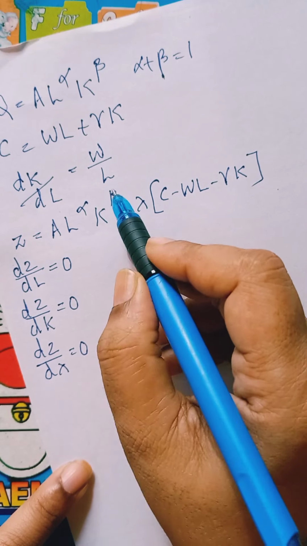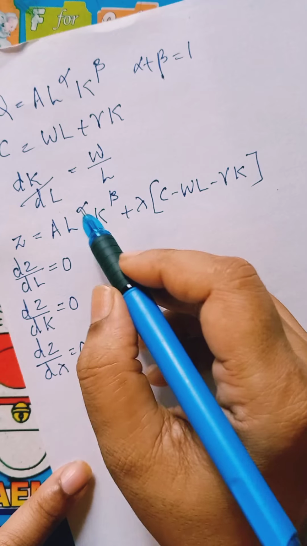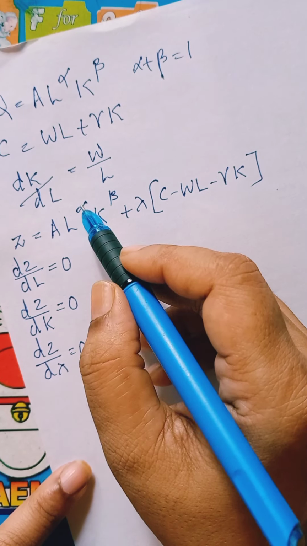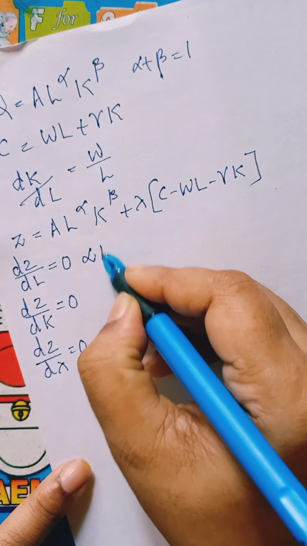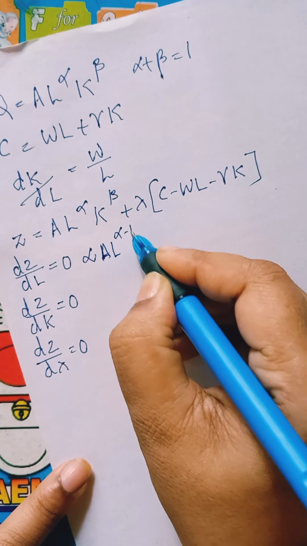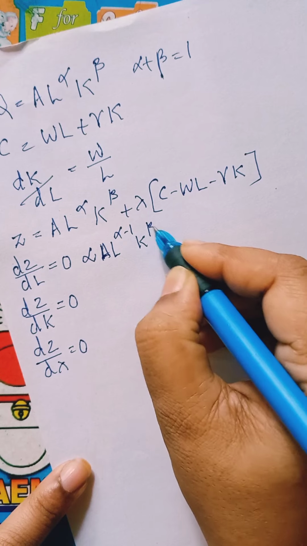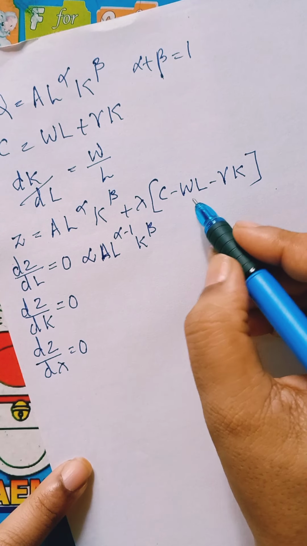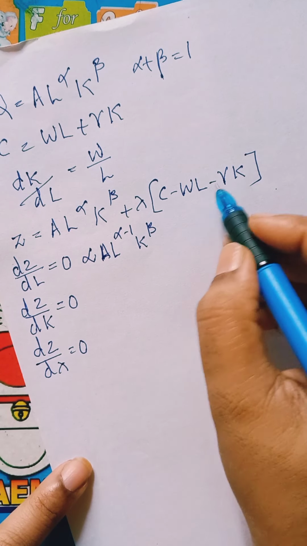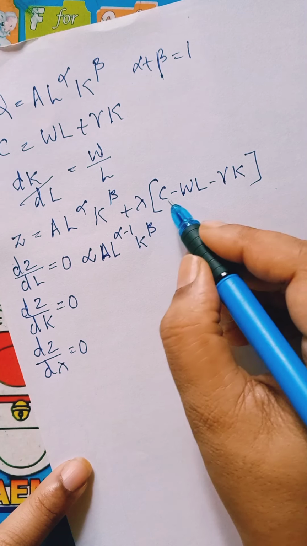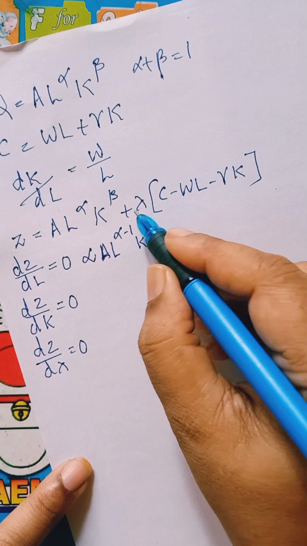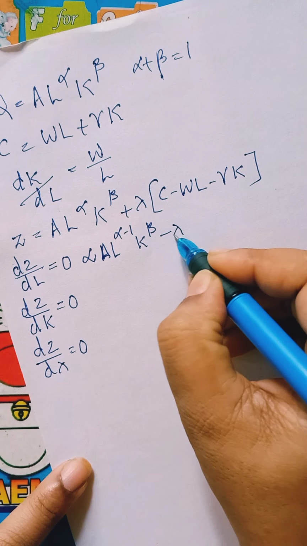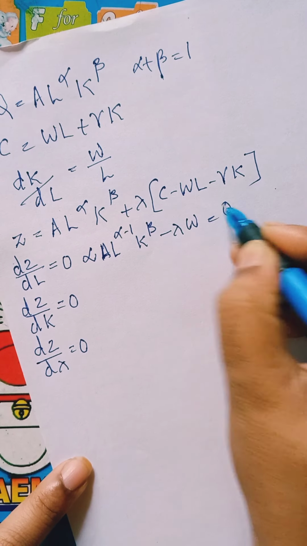Here A K raised to beta is constant. We have to differentiate this function with respect to L only. Therefore, it is equal to alpha A L raised to alpha minus 1 K raised to beta. Then here again we have to differentiate with respect to L. The lambda is common for all these factors. Therefore, minus lambda w is what is remaining here.